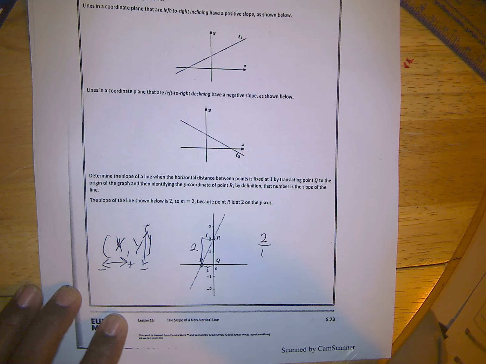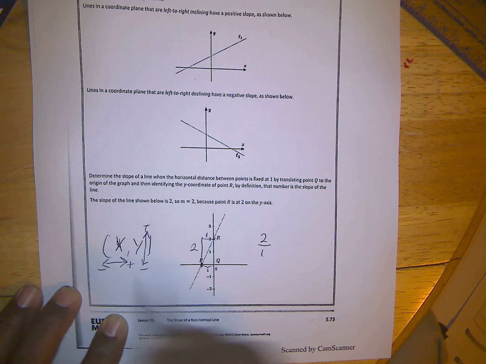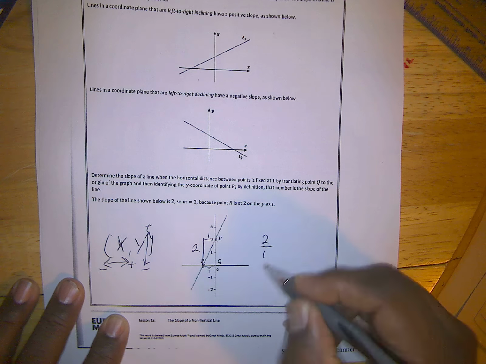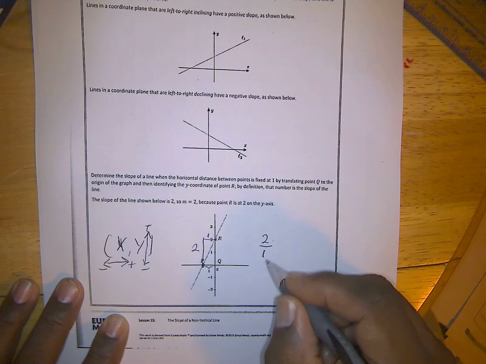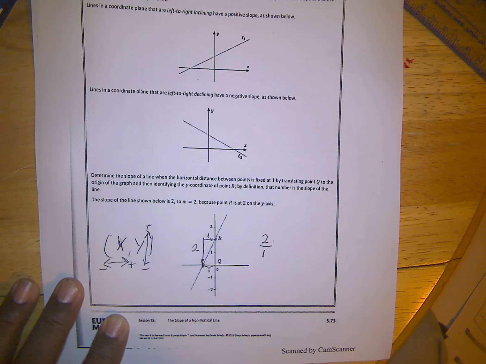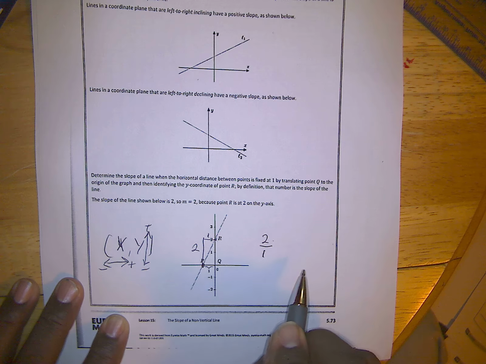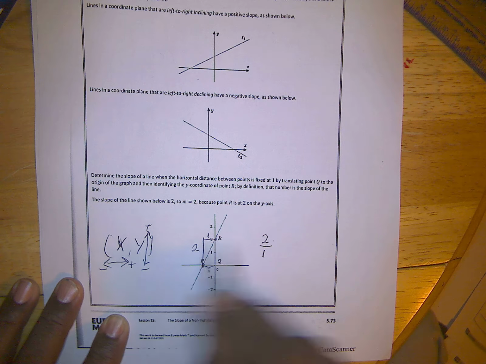Engage New York, or Eureka, teaches it a little different. You still make a slope triangle, but they do the left and right first. Typically, you'll find that everybody does it the other way, because you never write a fraction with the denominator first. Plus, it fits that rise over run thing that so many people are aware of. From this point, as we move that way, it's a rise. How far do we go up or down, over how far?